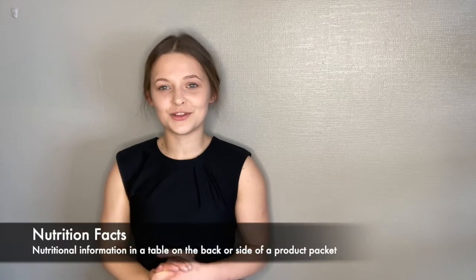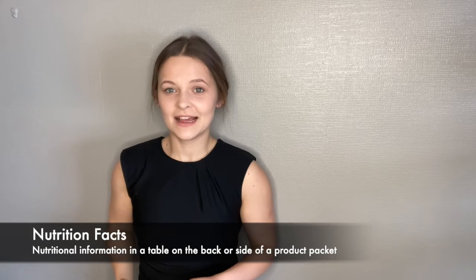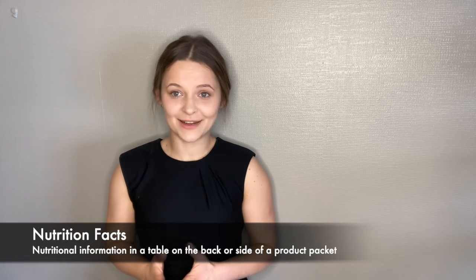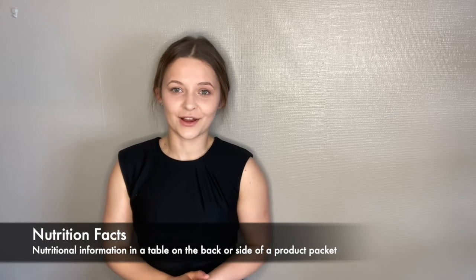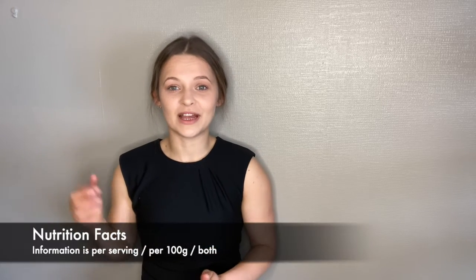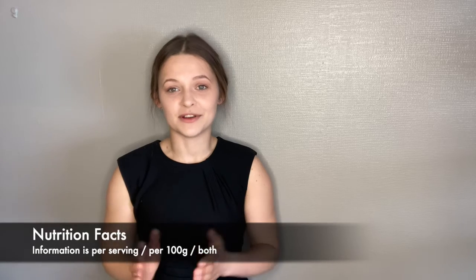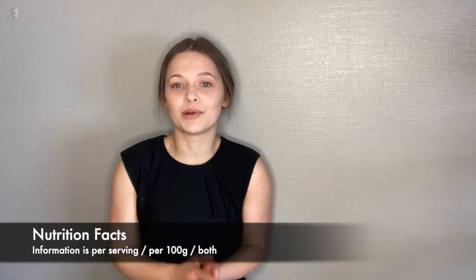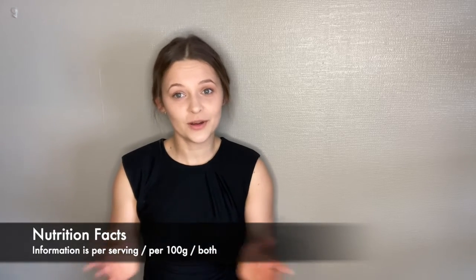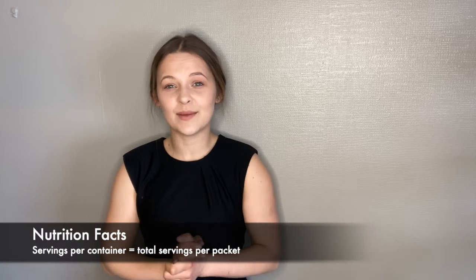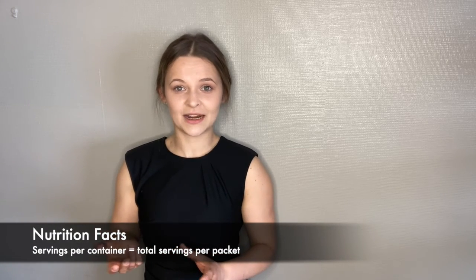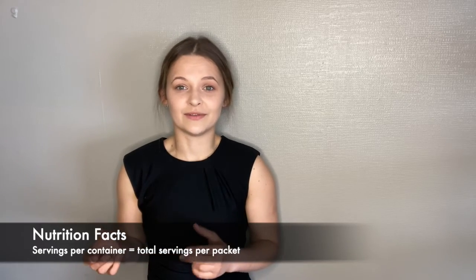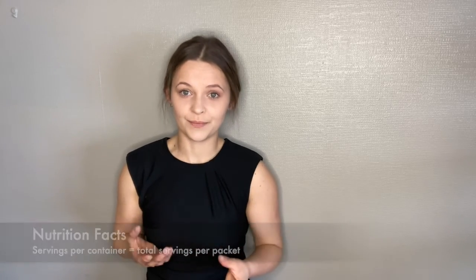Okay, moving on to nutrition facts. All the nutritional information is written in a table on the back or on the side of a product. The information provided is either written as per serving of a product or per 100 grams of a product, or sometimes both. The nutrition label will also have the servings per container, which are simply the number of servings in the packet of the food.